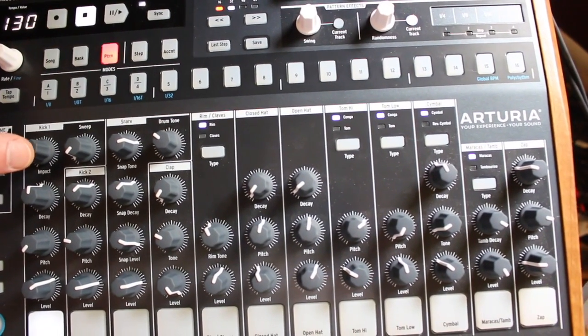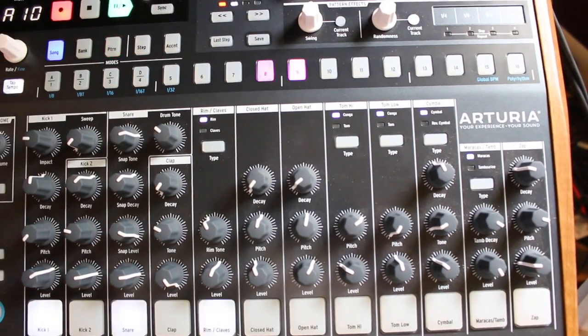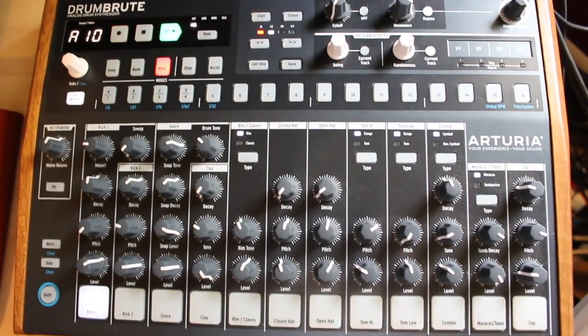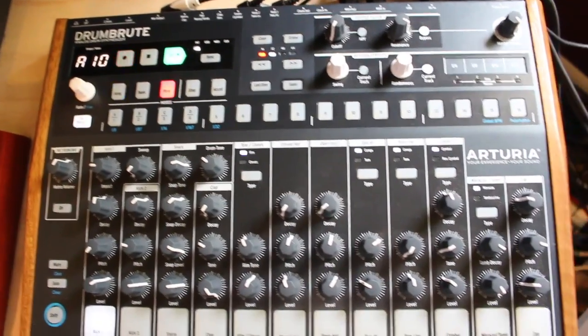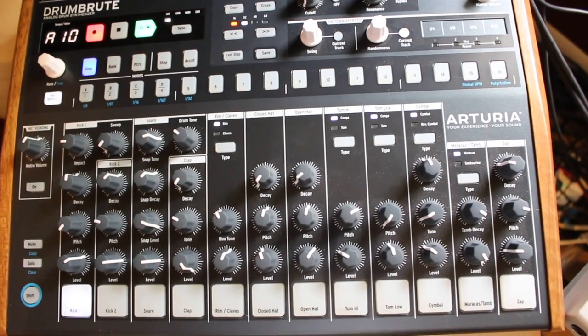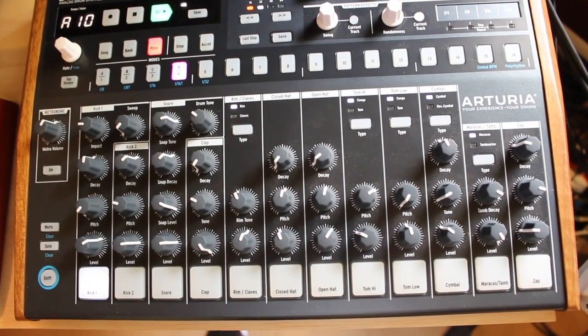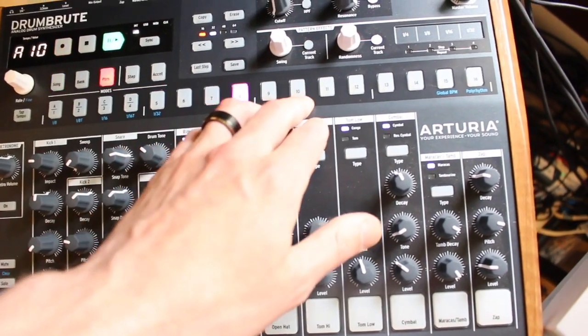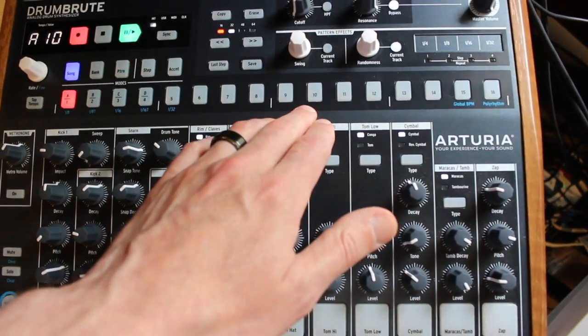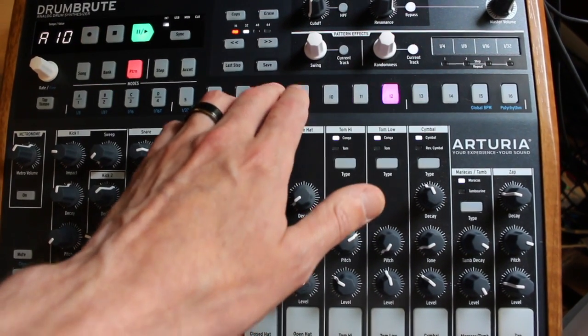Hit record and hit play. Now you'll hear the pattern playing that you were on when you were in pattern mode. So in my case that's A10, as you see up there. So you want to enter whatever patterns you want to string together just like you would in the previous mode. So let's go pattern 10 twice, and let's do pattern 8 3 times.